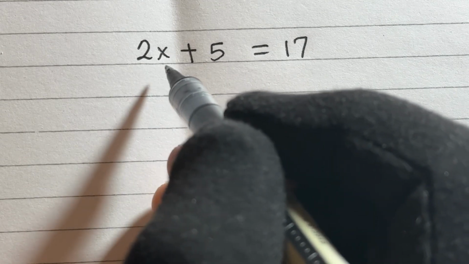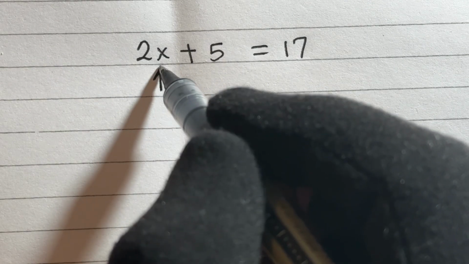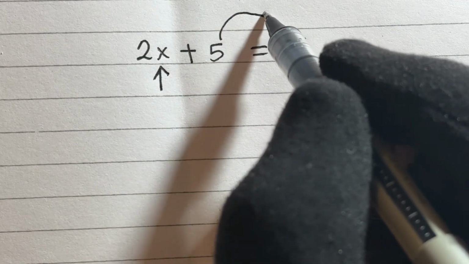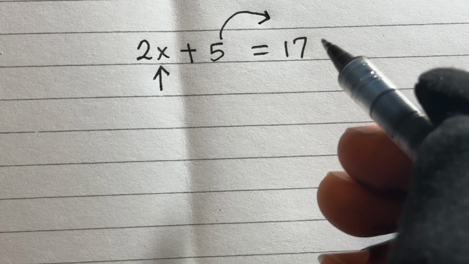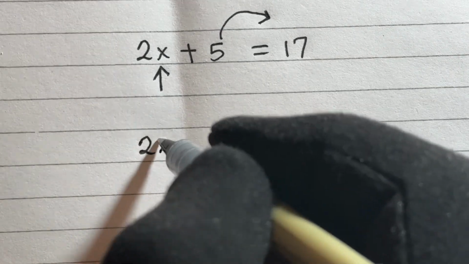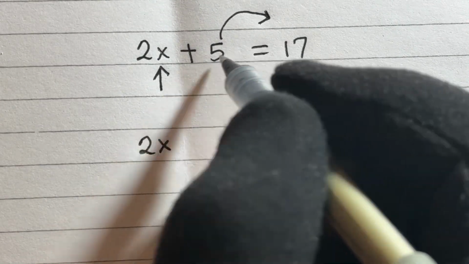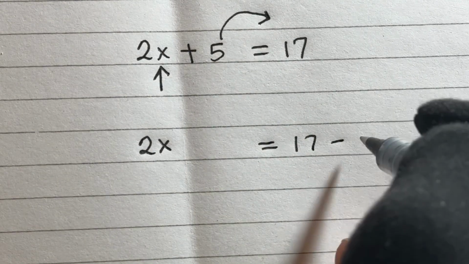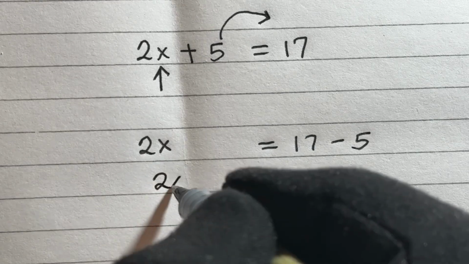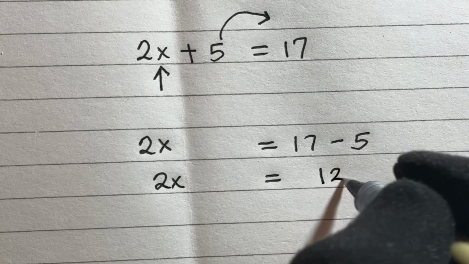To solve for x in this type of problem, you will need to retain the term that contains the unknown on the left hand side while you move away the term that does not have the unknown to the other side. Invariably, this becomes 2x is equal to 17. Because this is plus 5, when it comes to the right hand side, it becomes minus 5. So that we now have 2x is equal to 17 minus 5 is 12.